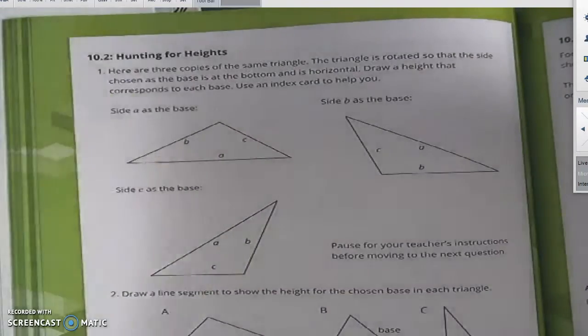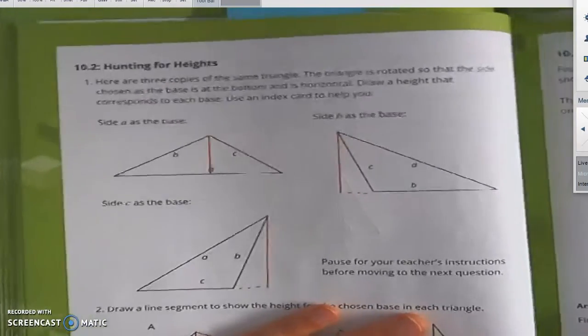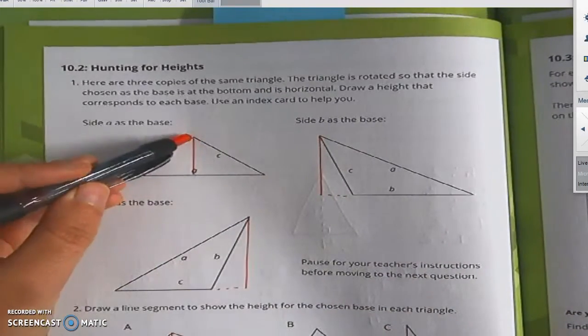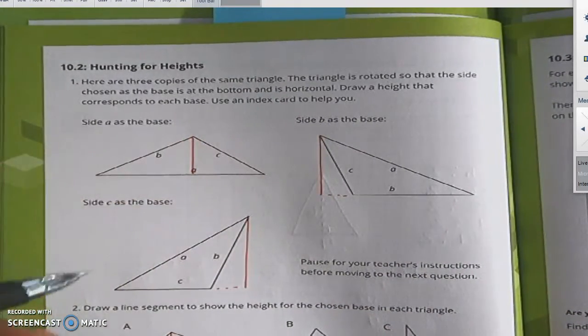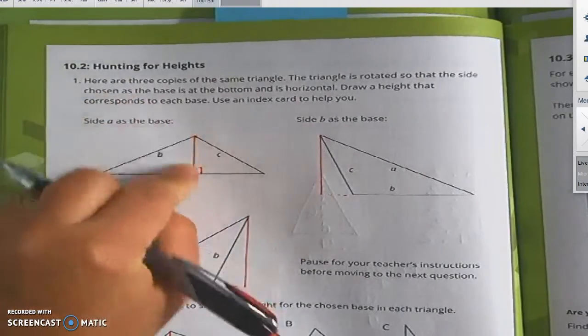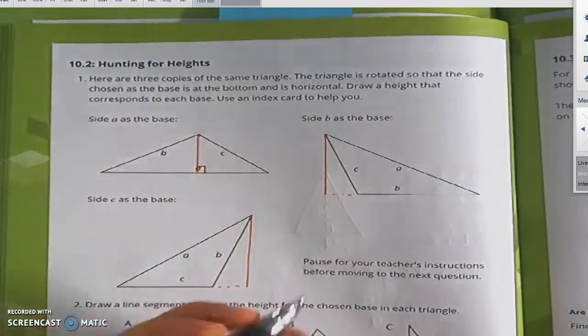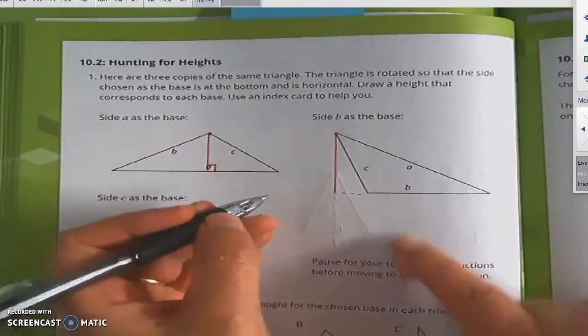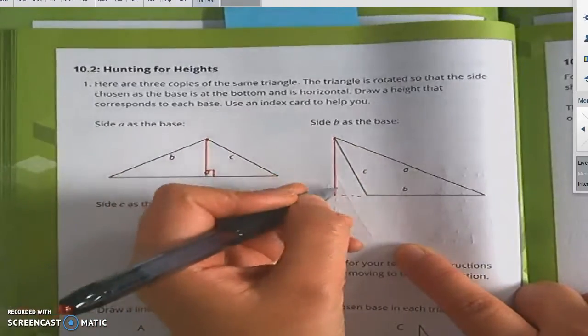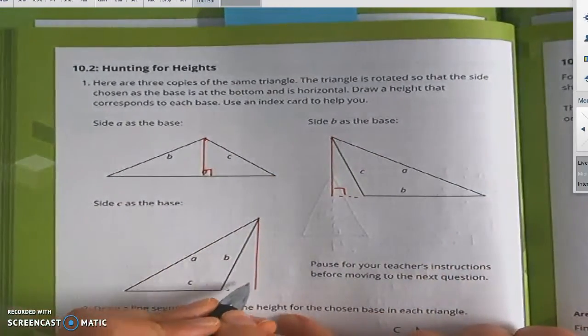Okay, so mine looked like this. I made it at a 90-degree angle here, and it was going from the base up to that vertex, showing how tall the triangle was. Here I had it go outside because I couldn't very easily make one inside. And here I had it go outside.